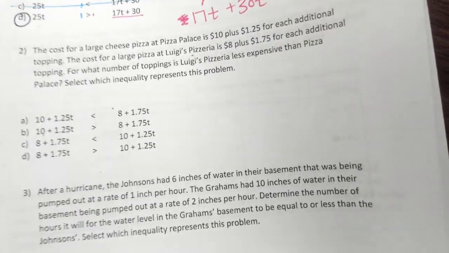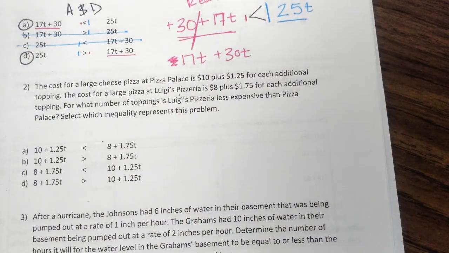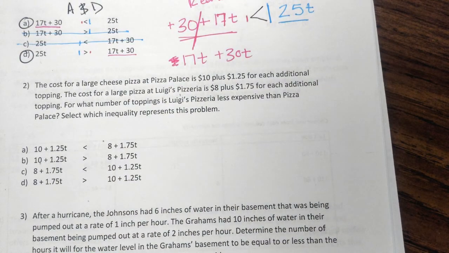Let's look at number 2. There's something leaking on my desk. Somebody got me a Sonic drink earlier and that's all over my desk and I don't want to get the paper wet.